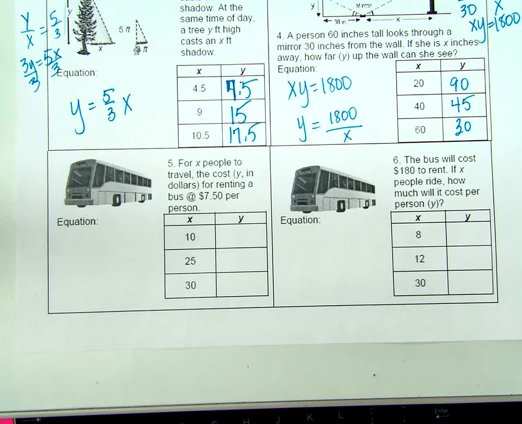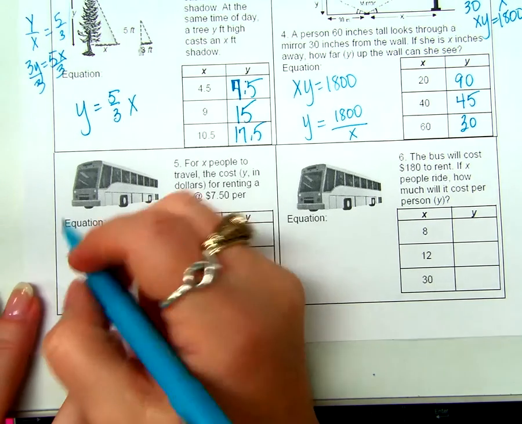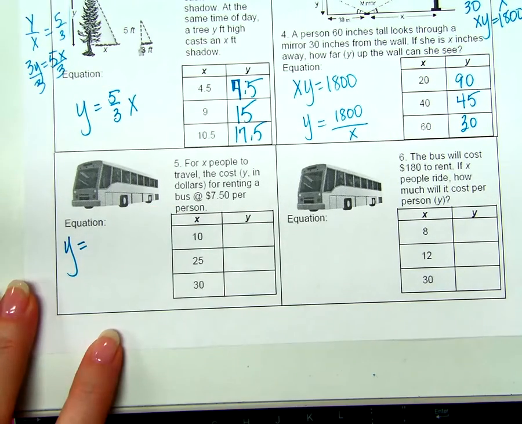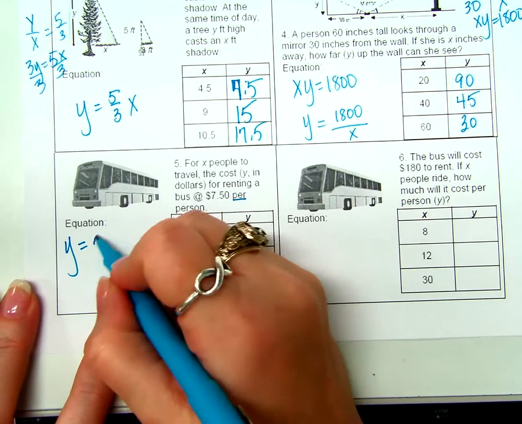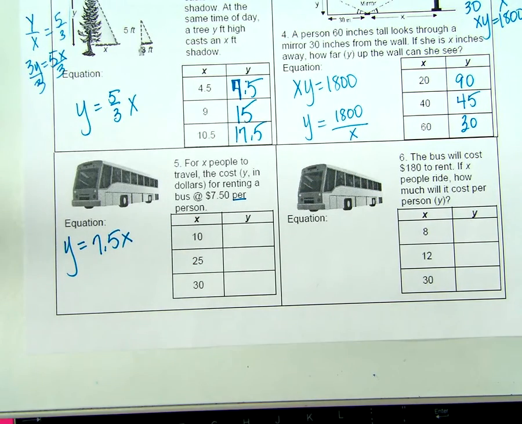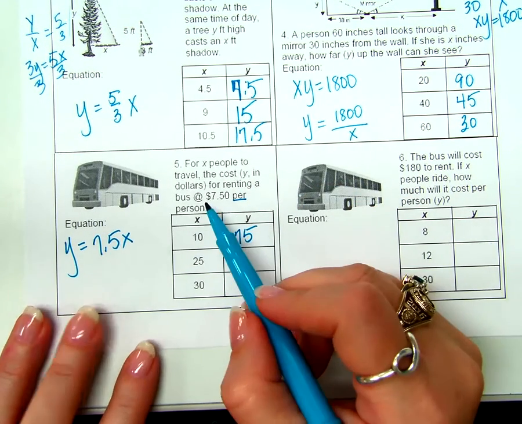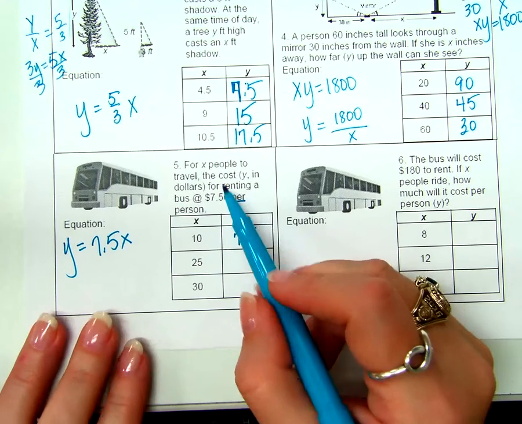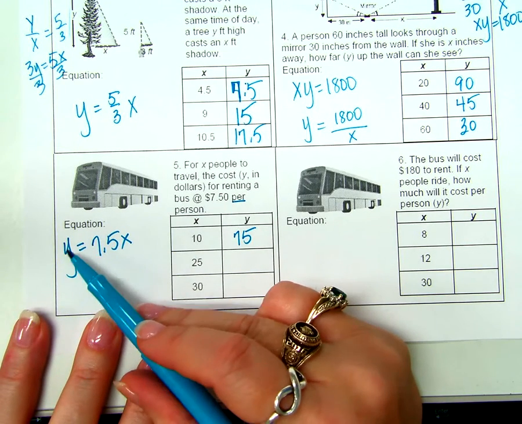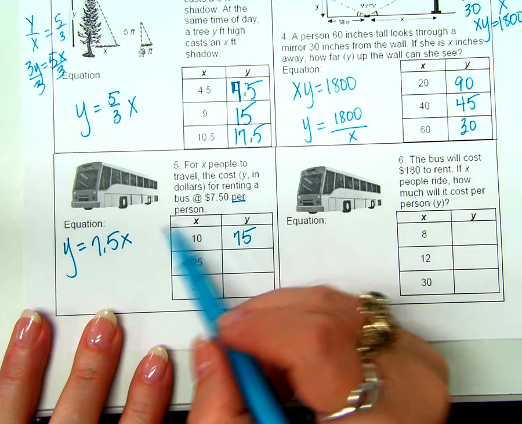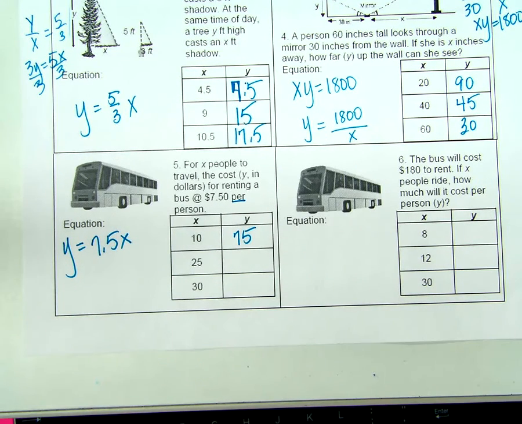For x people to travel, the cost y in dollars for renting a bus at $7.50 per person. What's the equation? 7.5x. Very good. It says that it's $7.50 per person. The total cost y is $7.50 per person. So the word per usually means multiplication when we're doing word problems like that. Okay?